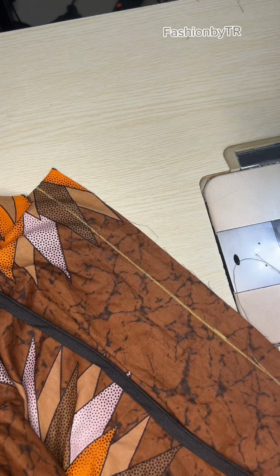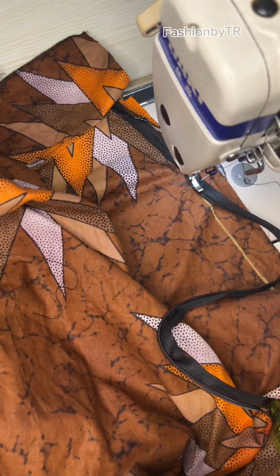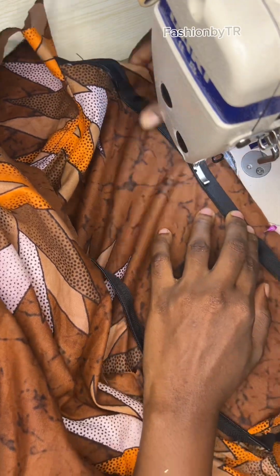I'm using an invisible zipper and you have to be very careful while sewing it in. You use all your pins and your patience.